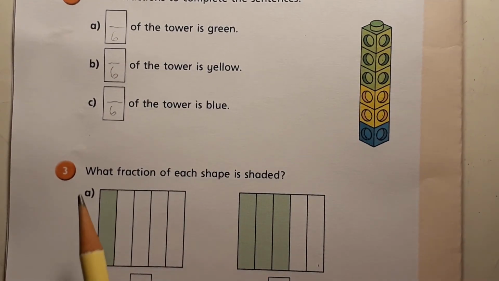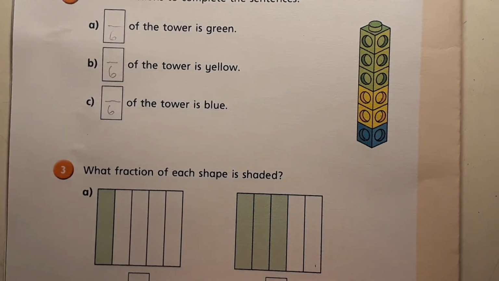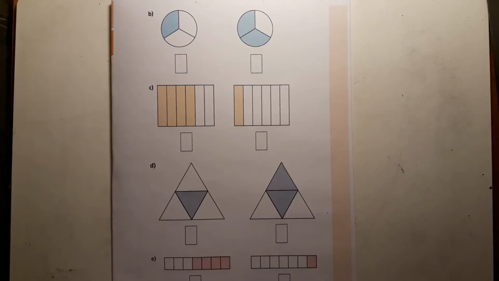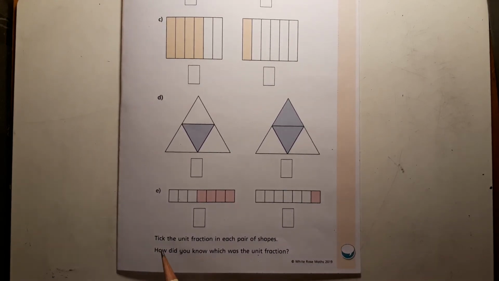Remember, what fraction of each shape is shaded? Count the number of parts in the whole, because that will tell you what the denominator is. Then, until we get to the bottom, as well as identifying the fraction, you need to tick the unit fraction in each pair of shapes.